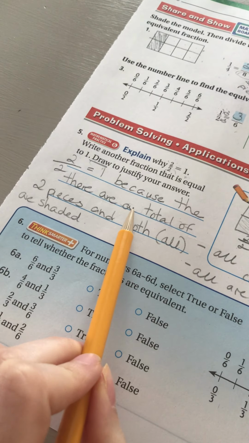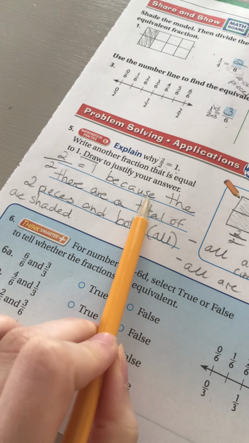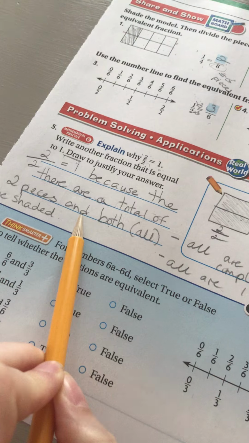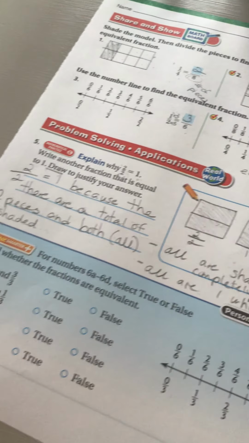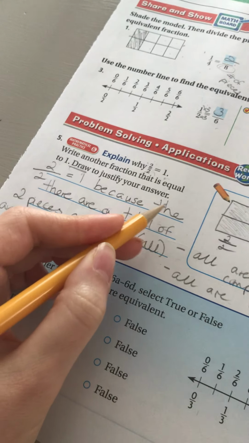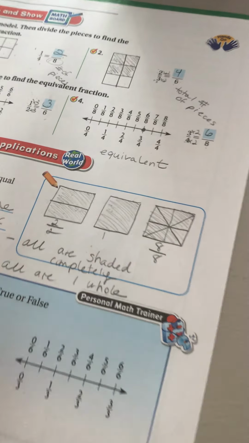there are, what did I write here? Because there are a total of 2 pieces and all are shaded. So all of the pieces are shaded. I don't know what that meant, but the drawing is most important right here to kind of show you what I was saying.